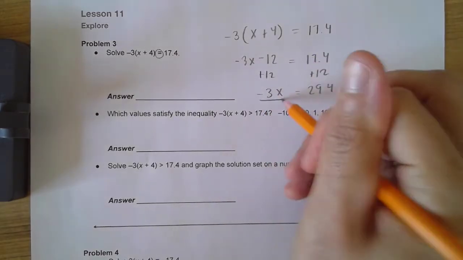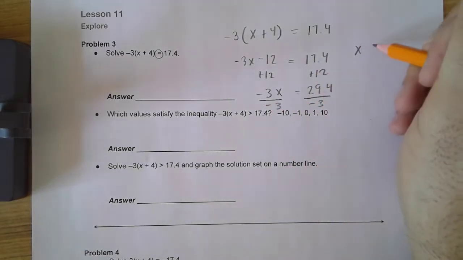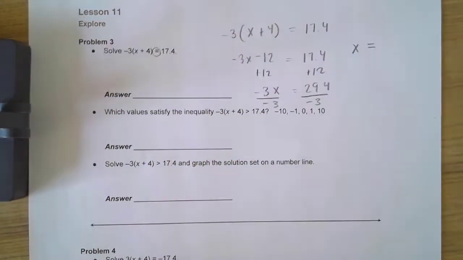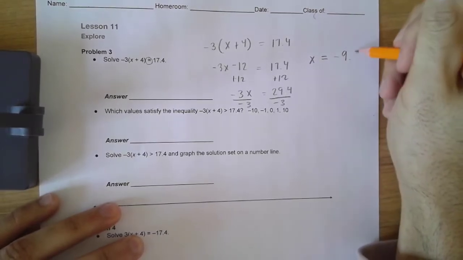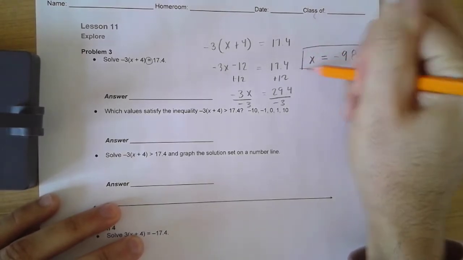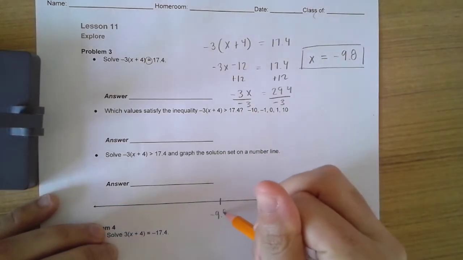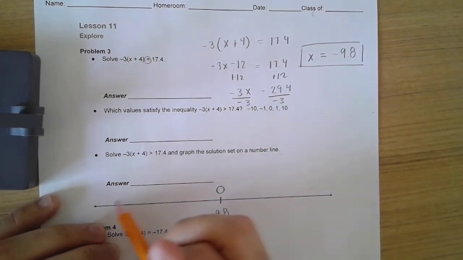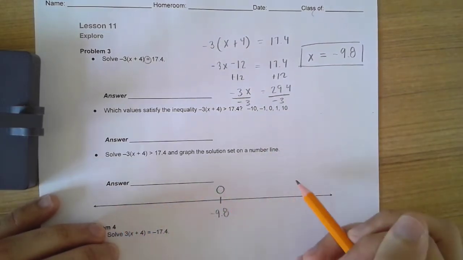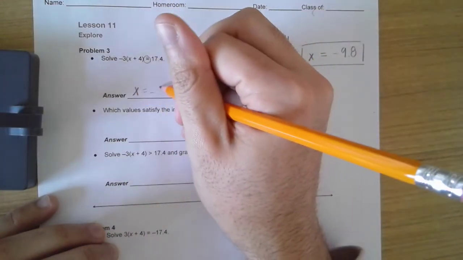When you divide by negative 3 on both sides, you're left with x is equal to, again, because there's an equation, x is equal to negative 9.8. Now, that is our boundary value. In other words, when we are on this number line, that negative 9.8 is where we're trying to determine whether it's to the left and less than, or whether it's to the right or greater than. So x is equal to negative 9.8.